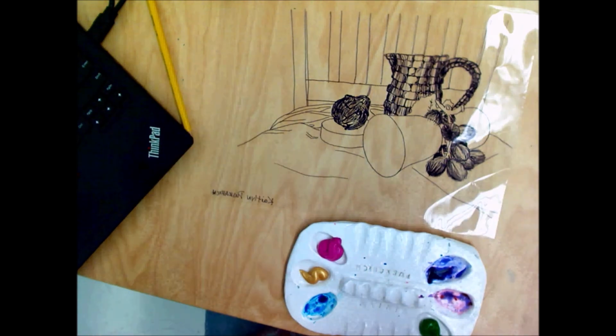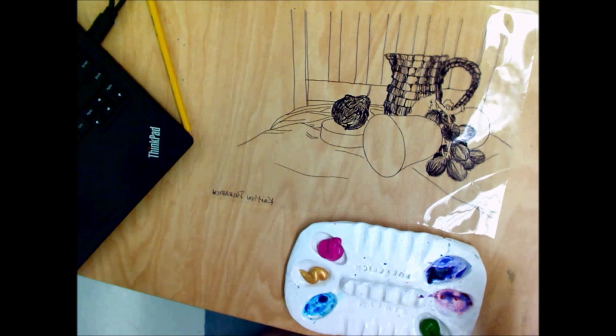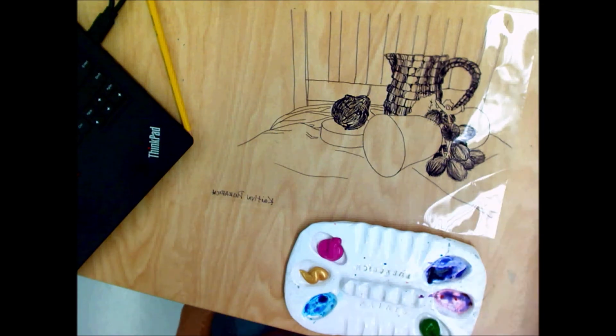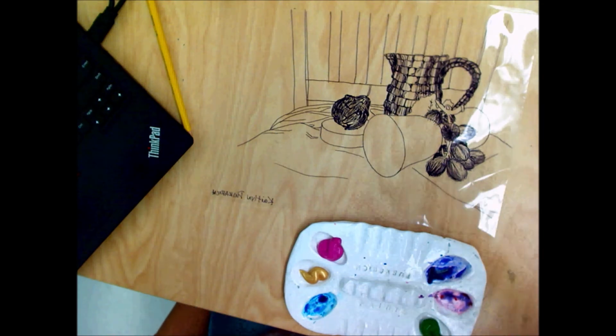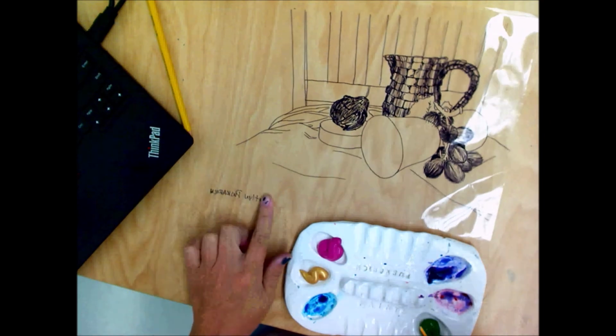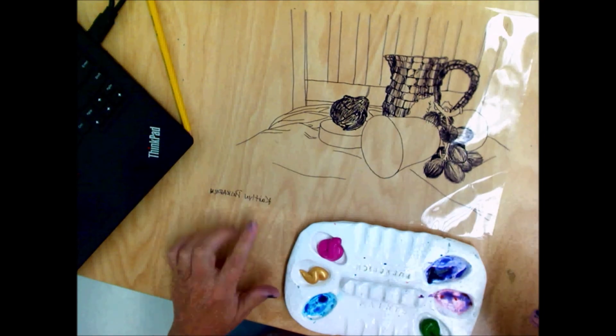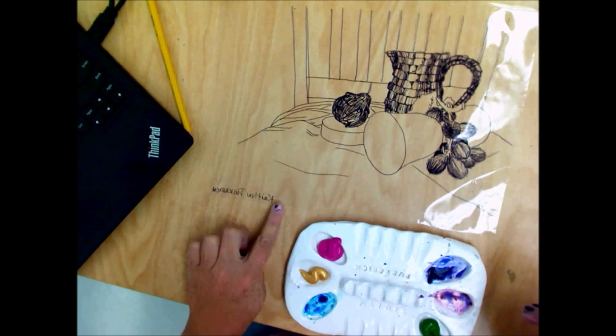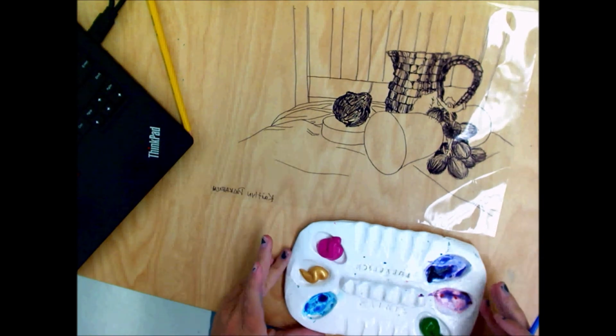It is very important to work on the back because if you paint over the Sharpie, you're not going to be able to see it, and it's going to peel up the Sharpie, and they're not going to interact well. So paint on the back, Sharpie on the front. You can tell by how I wrote my name. So my name is on the front, so because it's backwards, I know I'm on the back.